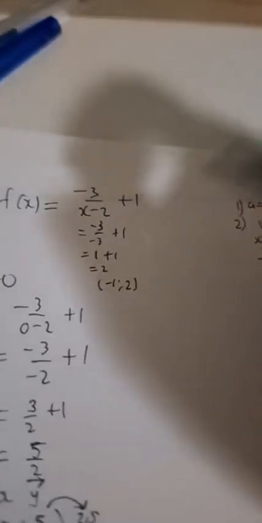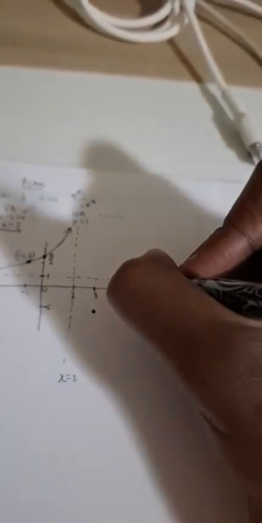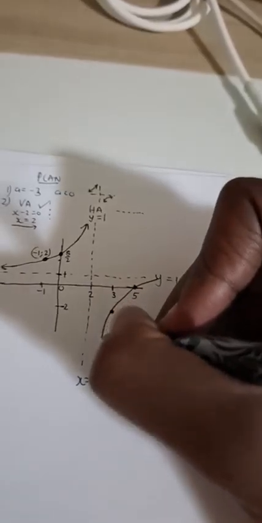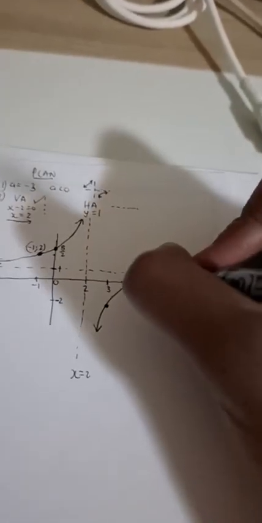And then -3 plus 1 gives you -2. So that means when x is 3, y is -2. So here is the specific point where we are meeting. What you're going to see then is that when you draw your sketch graph, this is what you are anticipating.